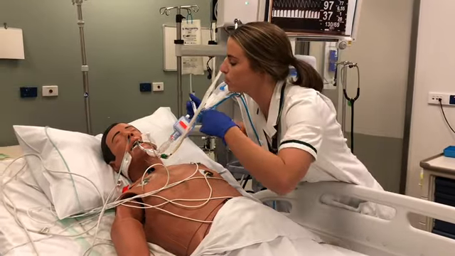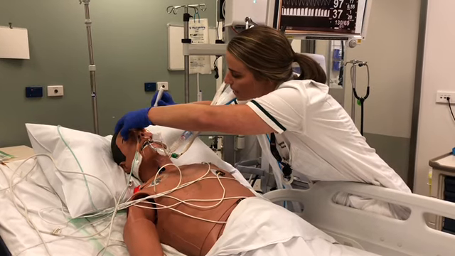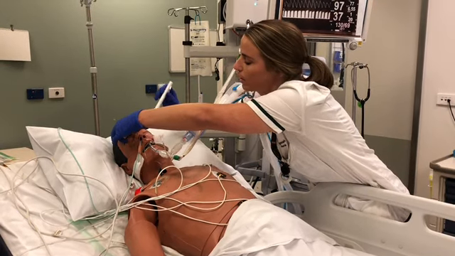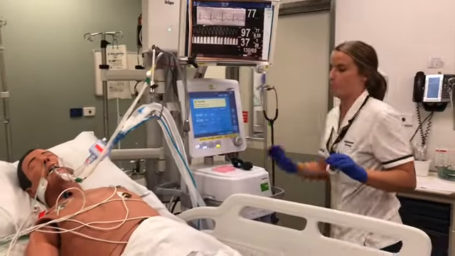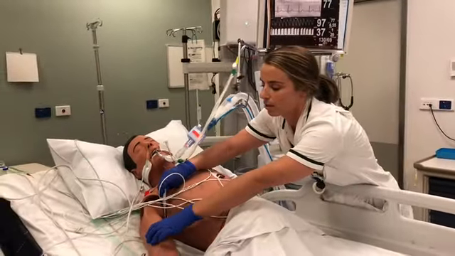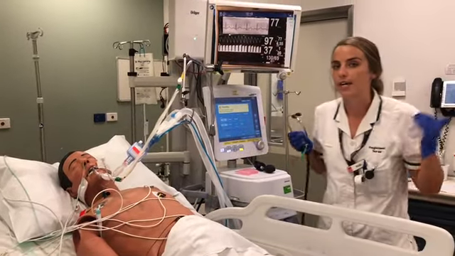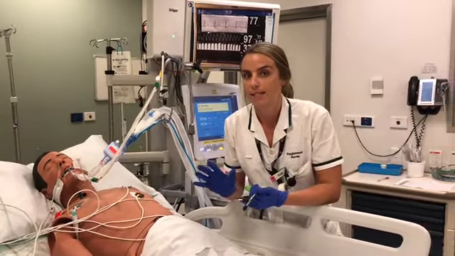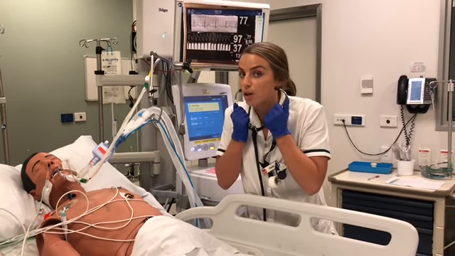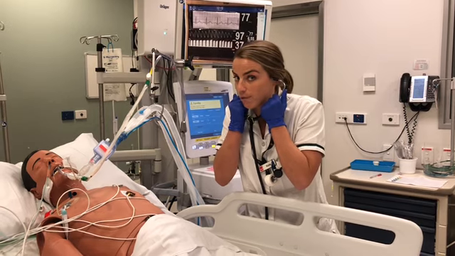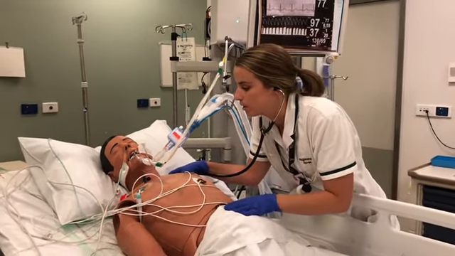Just checking our pupils. Gary, just having a wee look in your eyes here. Have a look, bright light. Pupils are 3, sluggish reaction. Popping a thermometer in. Michael and I are working as a team here, so as I do my assessment, I'm calling my findings out so that Michael can document them, making our care far more efficient.